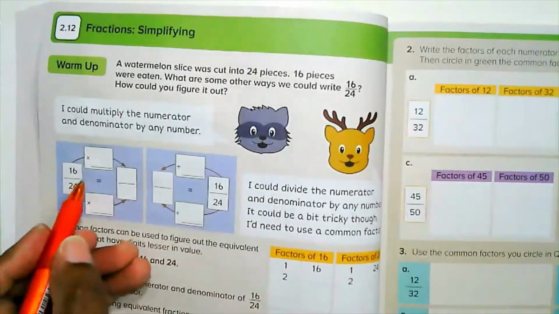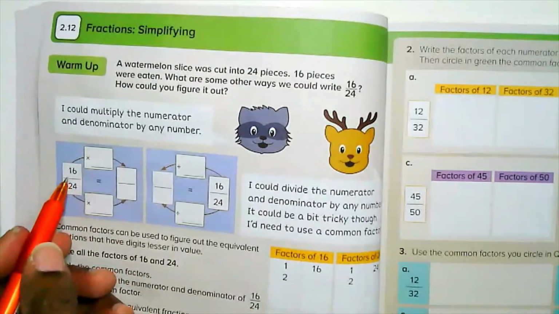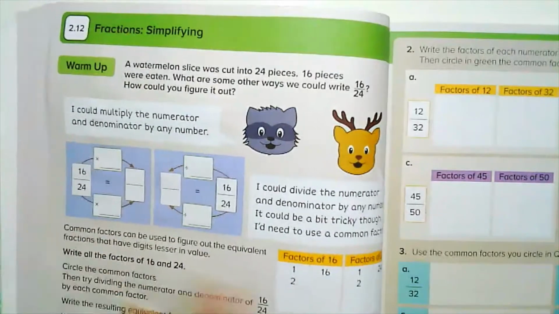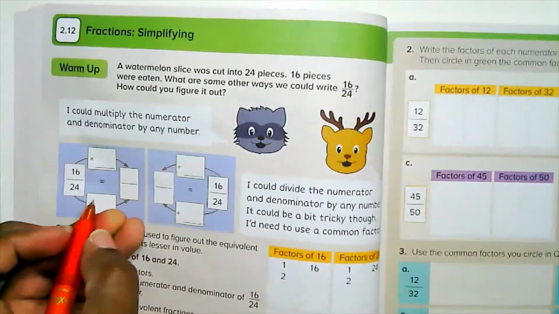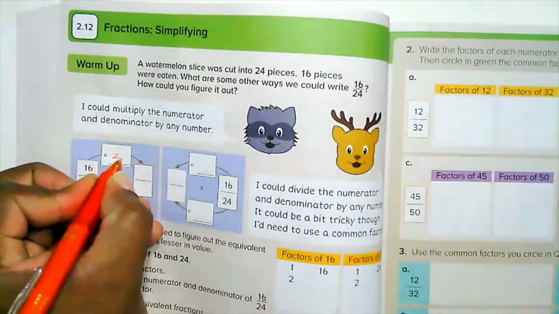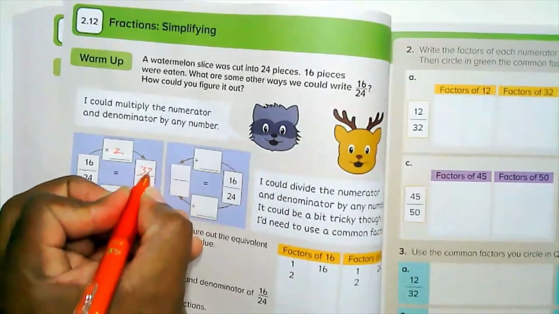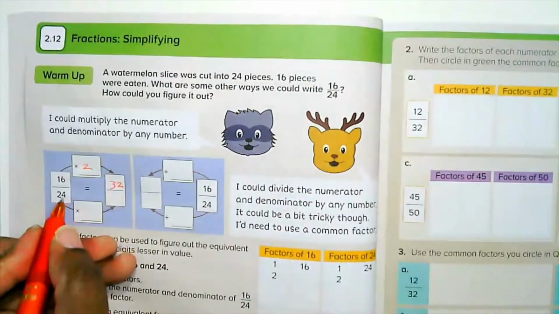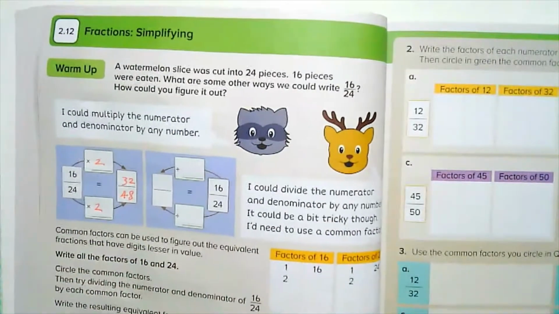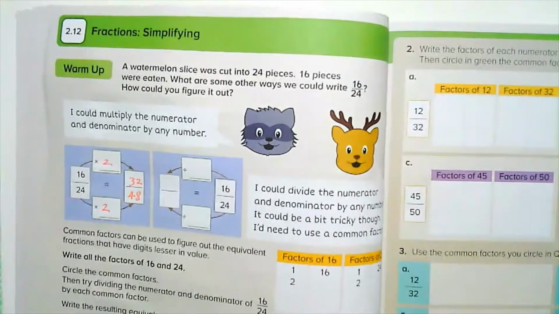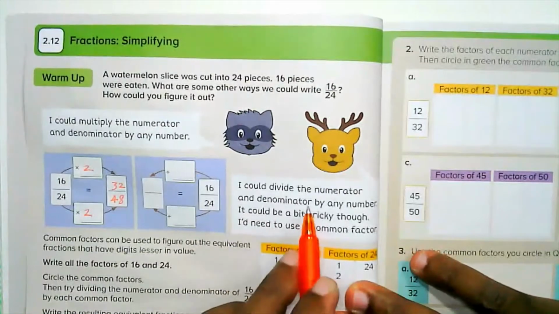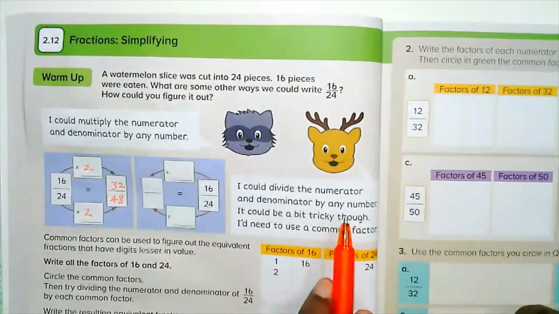We can multiply the numerator and the denominator by any number. So let's use 2. 16 times 2 will be 32. 24 times 2 will be 48. And we can also divide the numerator and denominator by any number.